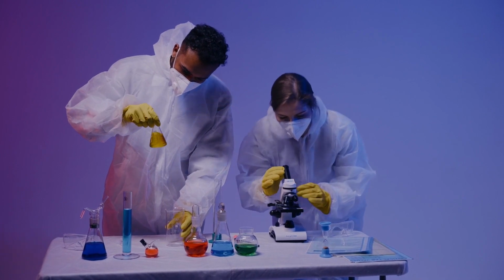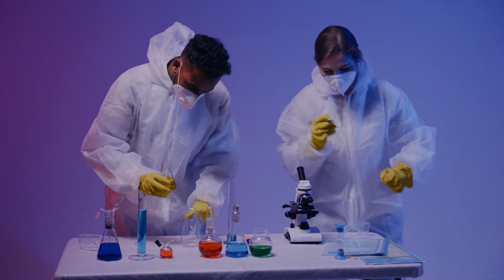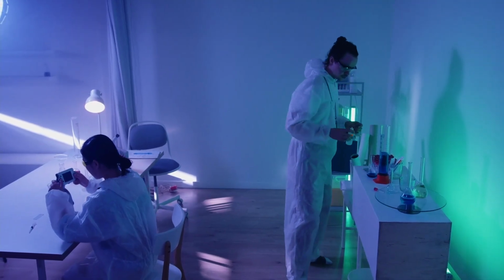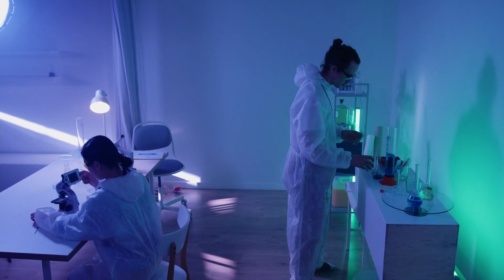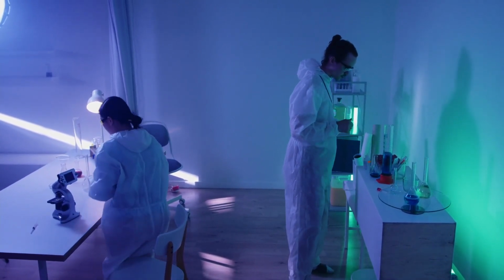Understanding these variables is crucial for designing a controlled experiment. It allows you to isolate the effects of the independent variable on the dependent variable, ensuring that the changes you observe are due to your manipulation and not other factors.